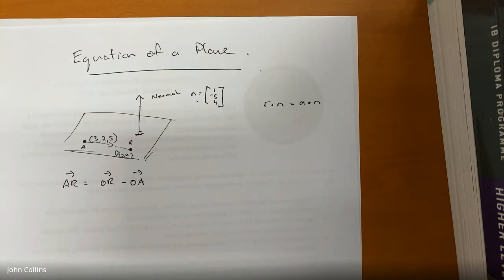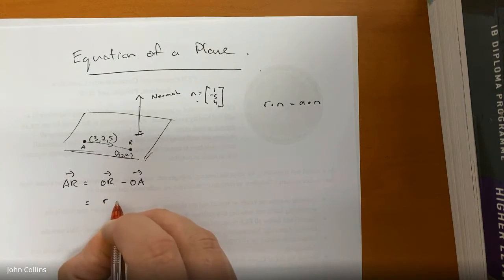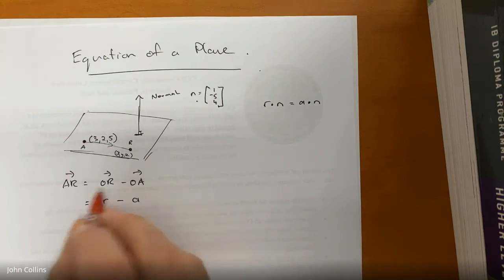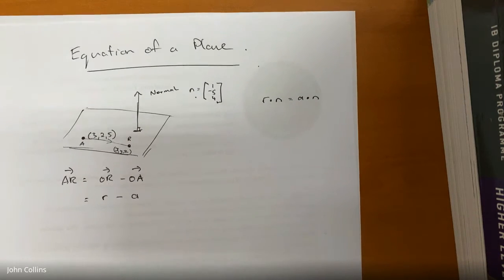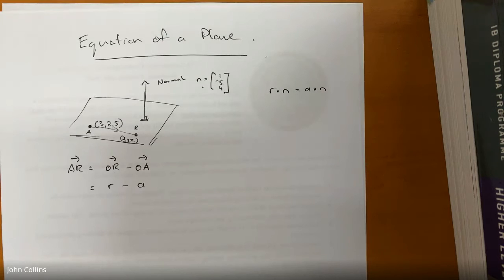That would be their position vectors, because it's from O. So we could just call it r minus a, the position vectors subtracting, because O is just going to be zeros. And this r minus a would also definitely lie on the plane, because both points are on the plane.